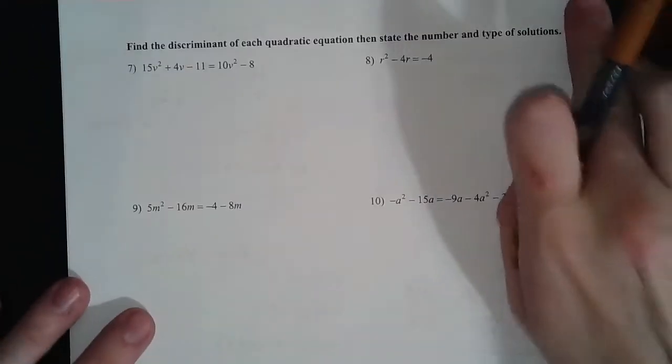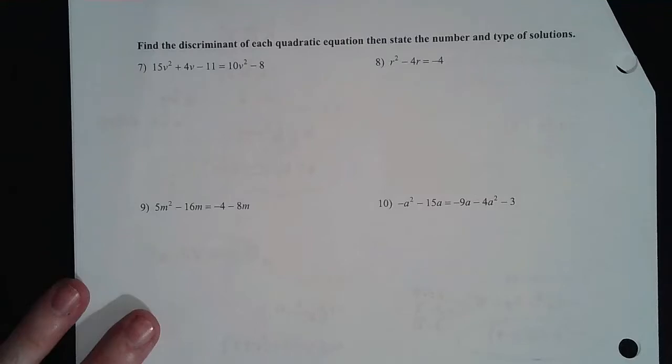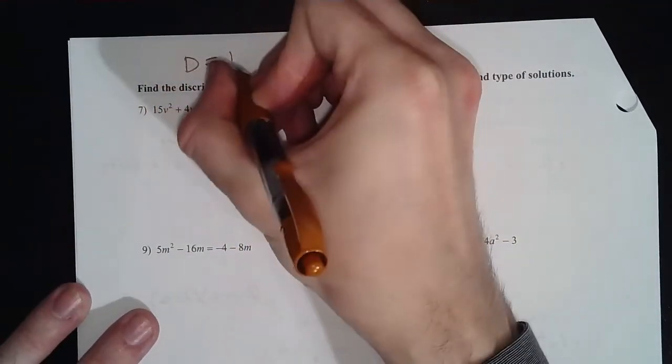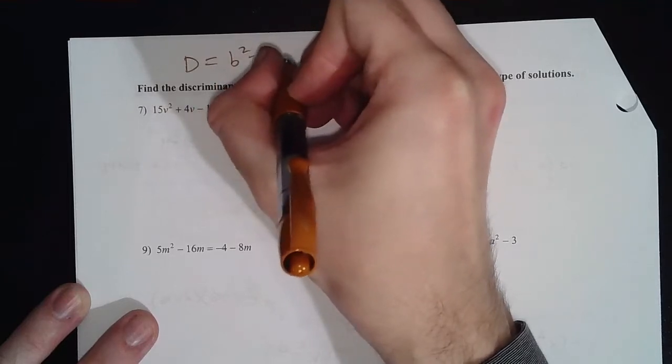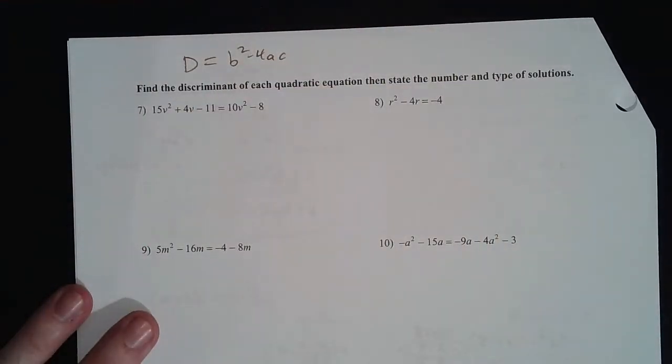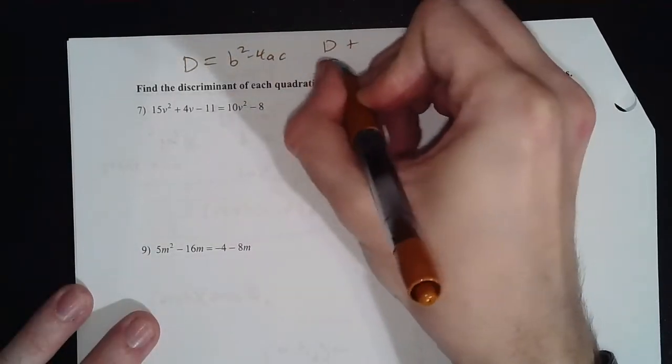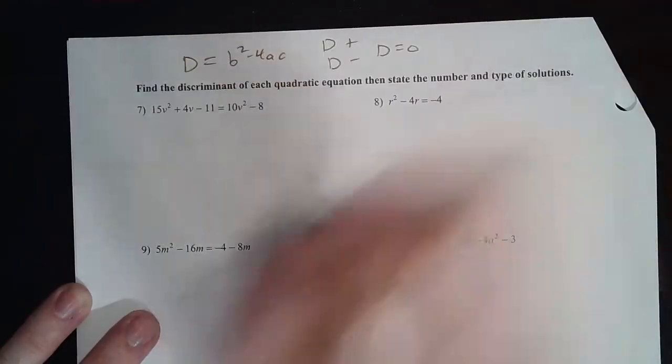So the next page here is the discriminant. So let's just go through it really quick. As a reminder of what the discriminant is: the discriminant is always equal to b squared minus 4ac. It's the part of the quadratic formula that's under the square root. And there are 3 possibilities. D can be a positive number, D can be a negative number, or D can be equal to 0.